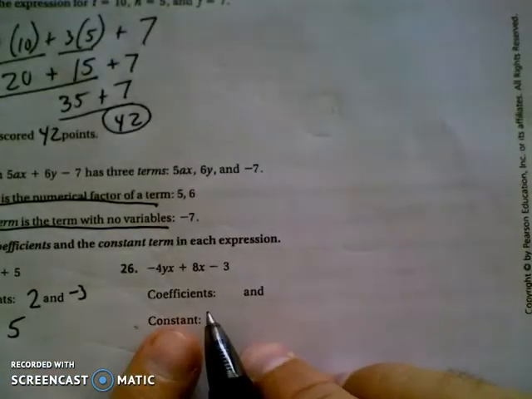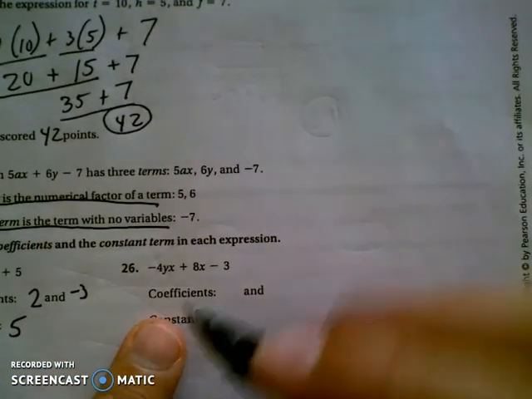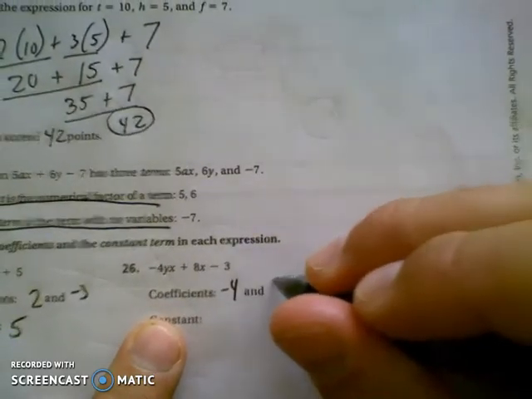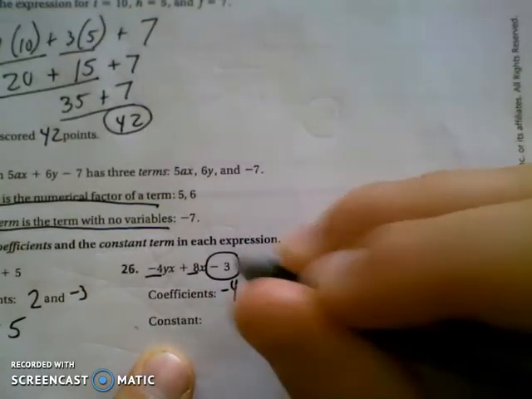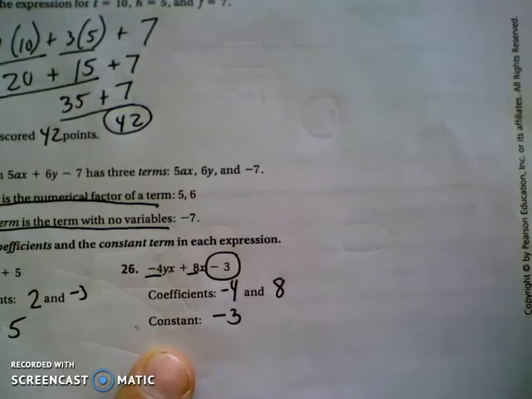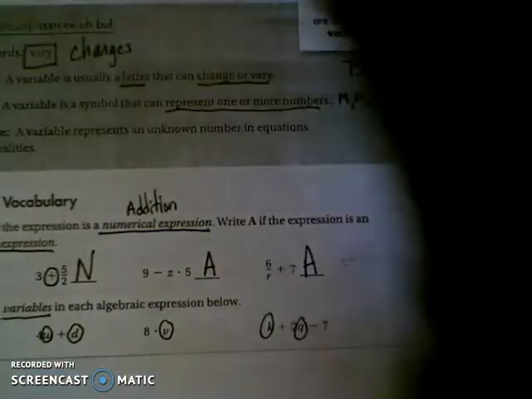Let's try number 26. The coefficients are -4 and 8. Here's -4 and 8. It's attached to a letter. And a constant is something that's by itself. And that is -3. All right.